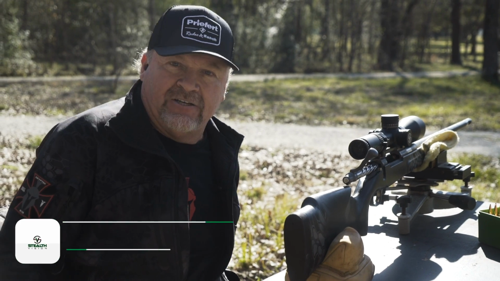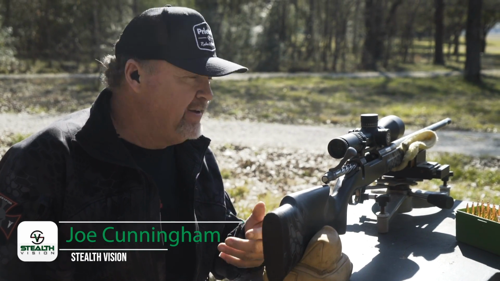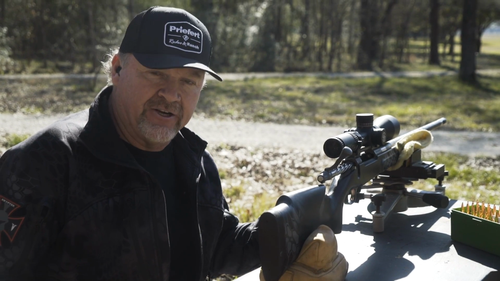Okay, now we're ready to shoot our data. What we want to establish is a mid-range and a long range. For today, my mid-range is going to be 500 yards and my long range 800 yards.